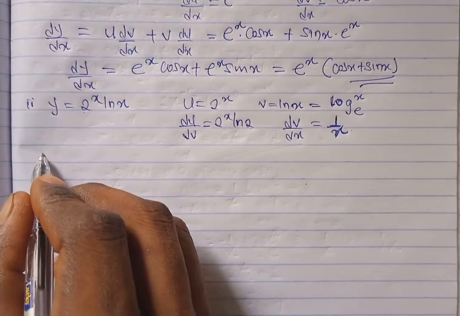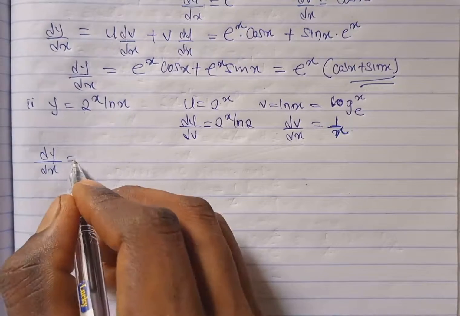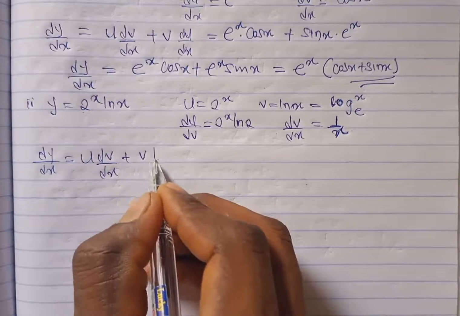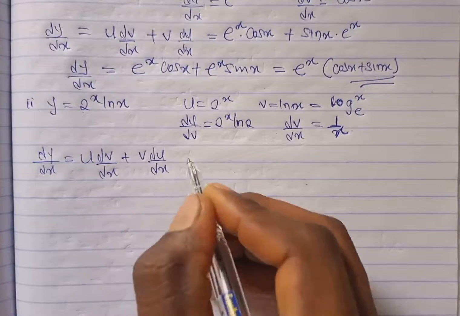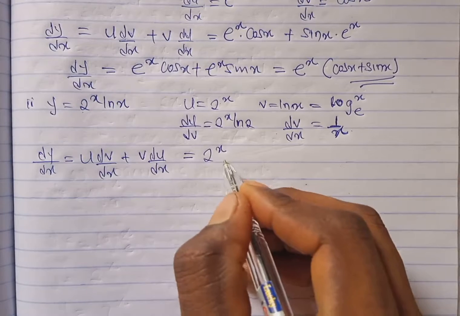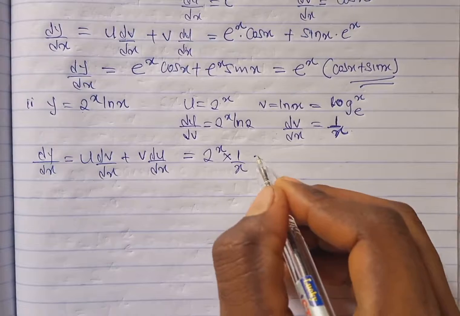What you simply do is say your dy/dx equals u dv/dx plus v du/dx. So what is your u? Your u is 2 raised to the power of x and your dv/dx is 1 over x. Then plus, what is your v?